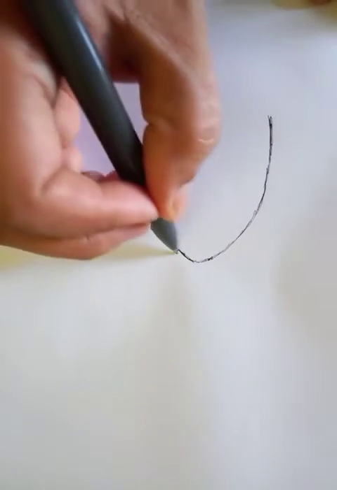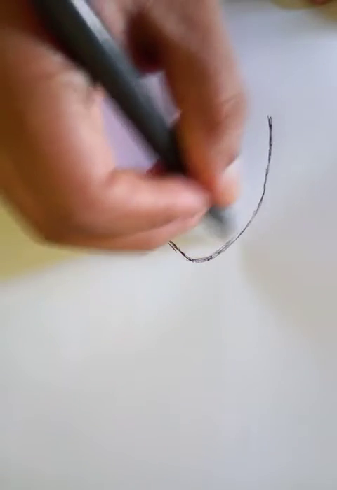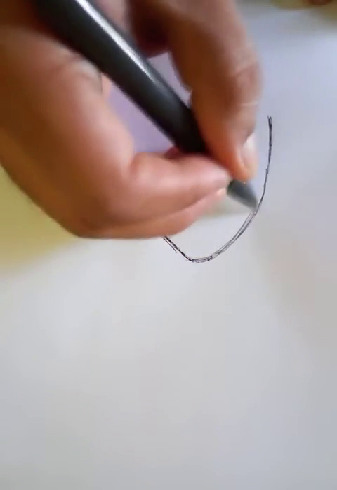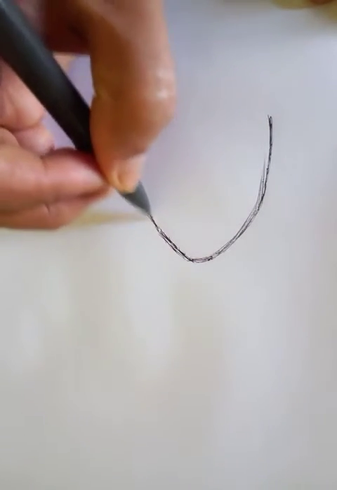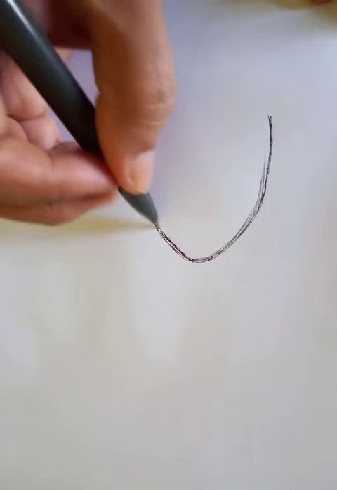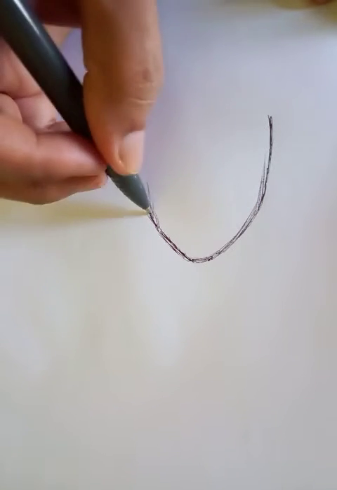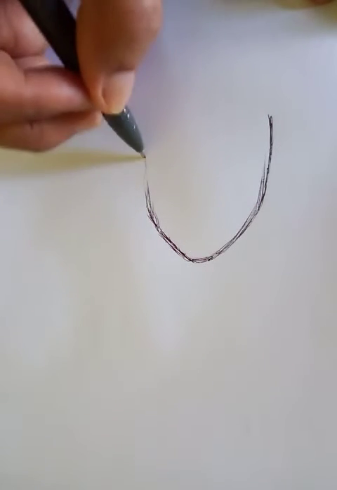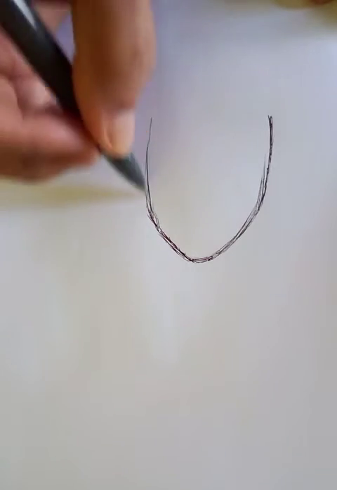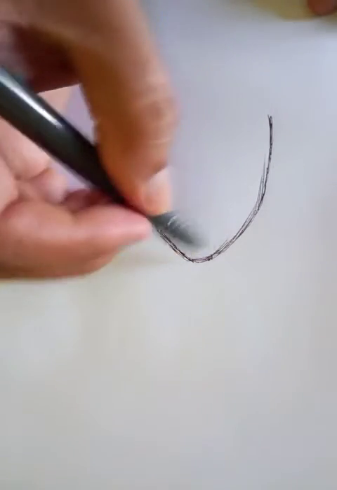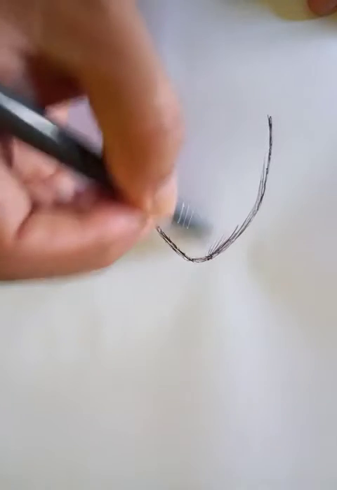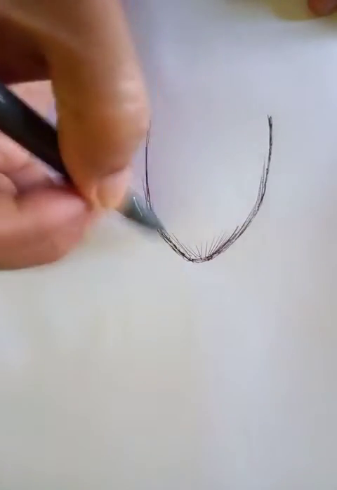So usually the haystacks, when we make a large amount, look like the U shape, the alphabet letter U, like a U upside down. So it looks like this. We can put little details from the top like this.